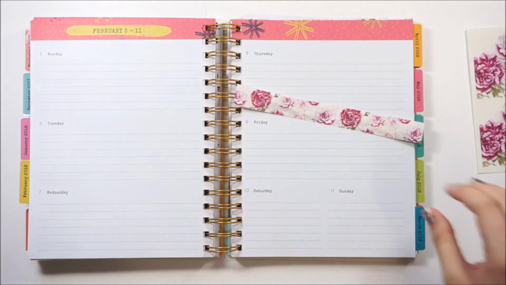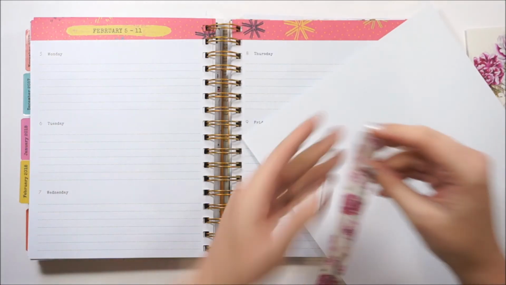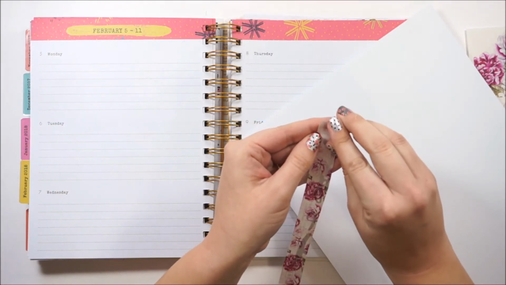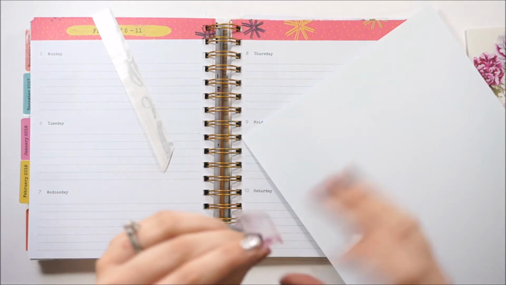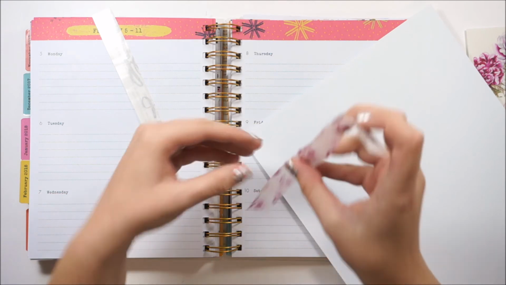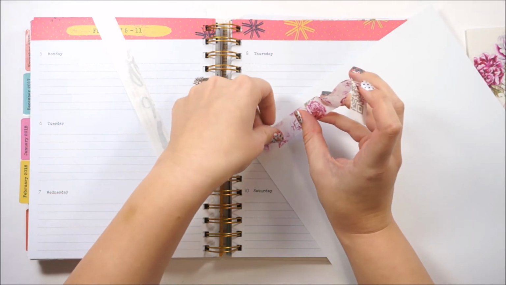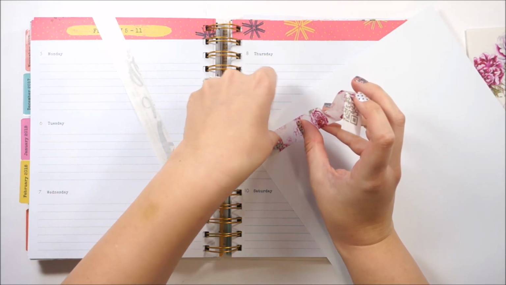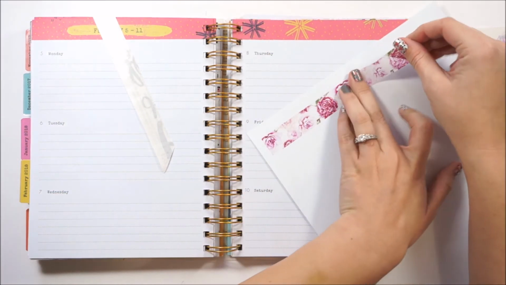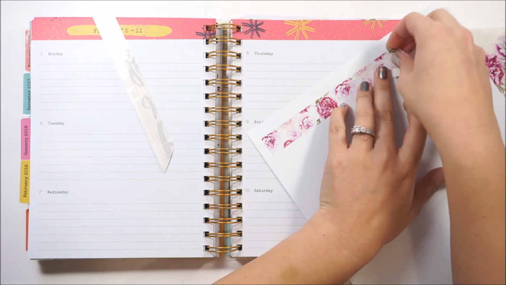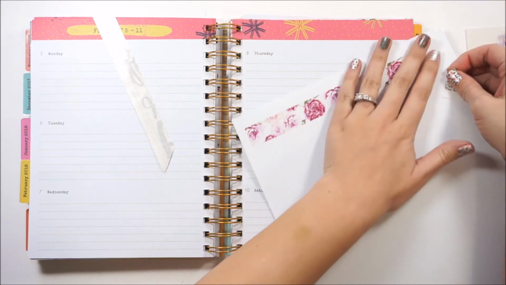Okay, and then I can take some cardstock and peel the backing sheet off. Then I'm very carefully going to lay this down on here. This stuff sticks and does not want to come up. So starting from one edge, I can just smooth it over, and that way I don't have any bubbles.